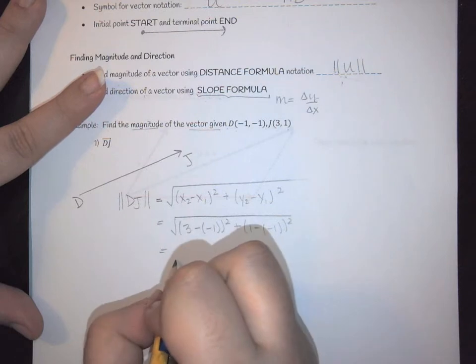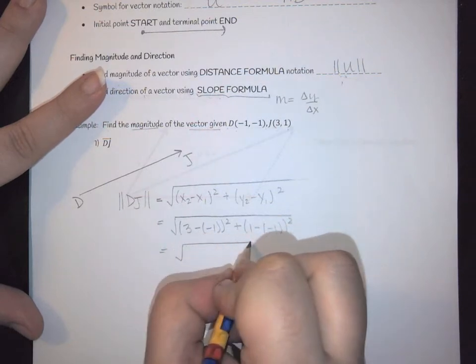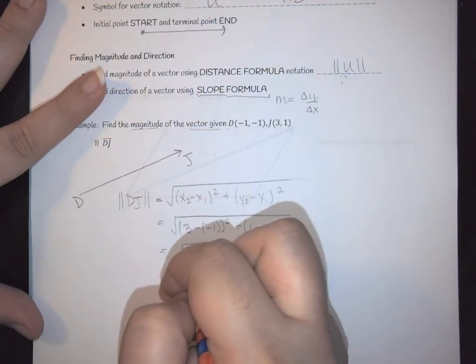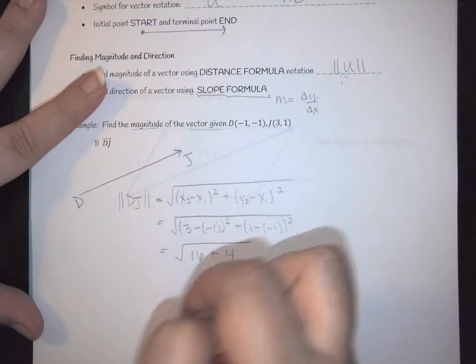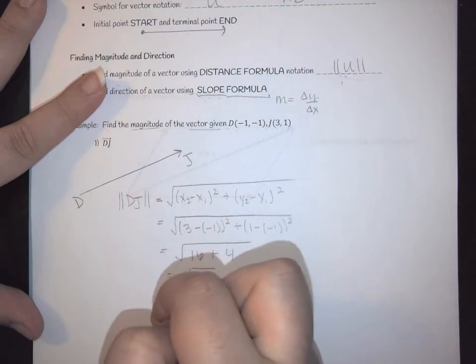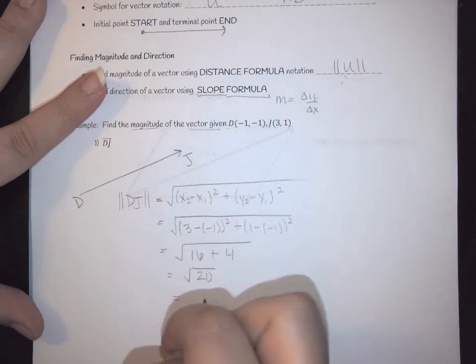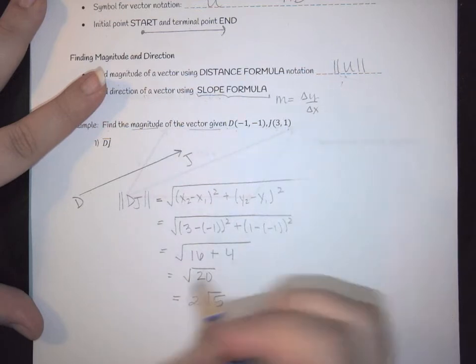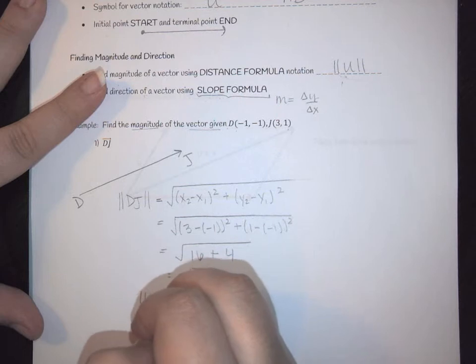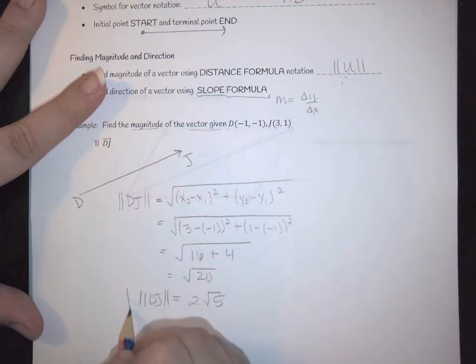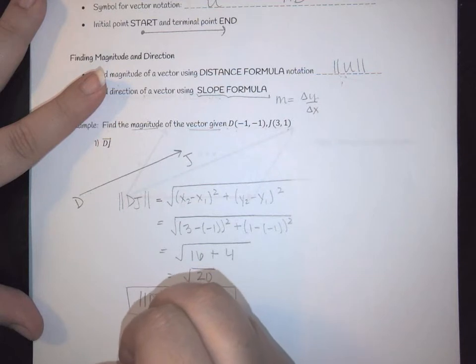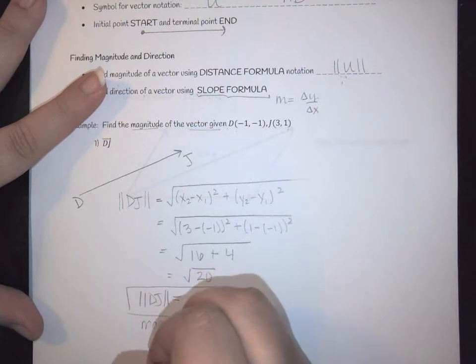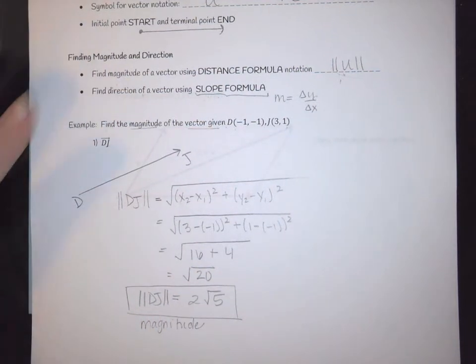This is going to end up being 16 plus 4, which is going to equal the square root of 20, which reduces down to 2 square roots of 5. So my magnitude is 2 square roots of 5.